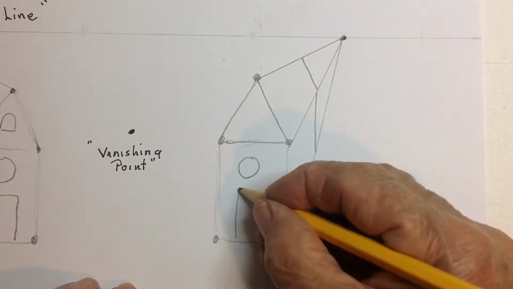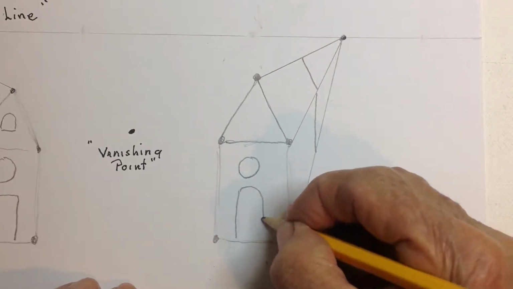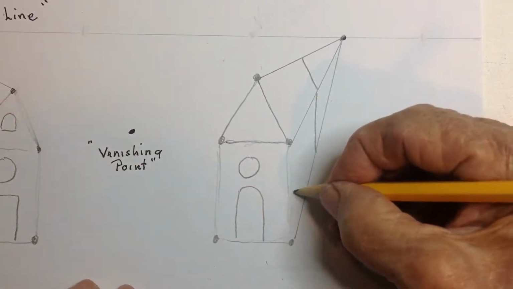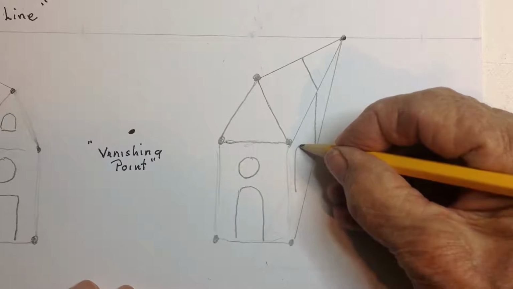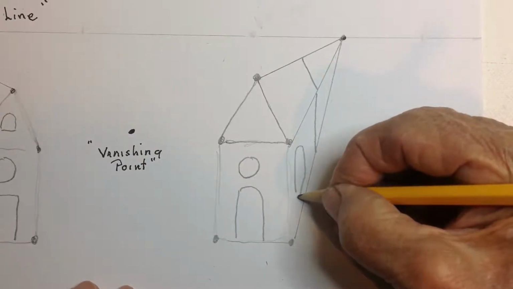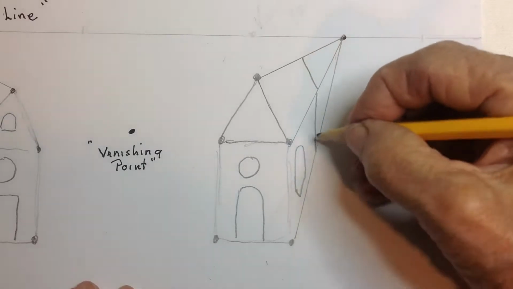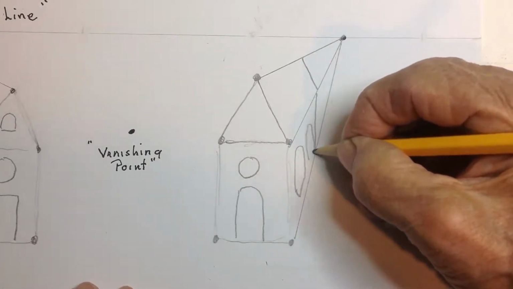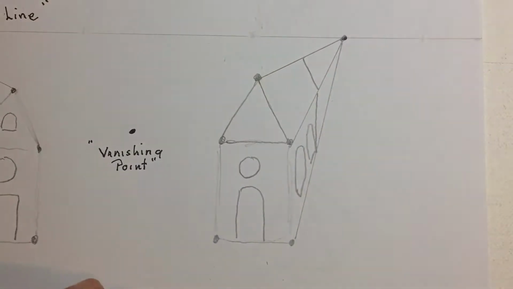This one will make rounded because it should be maybe a church. And then maybe you want to do the windows like this. But that line has to be parallel to this. If you round it, make it parallel to that bottom line. And there you go.